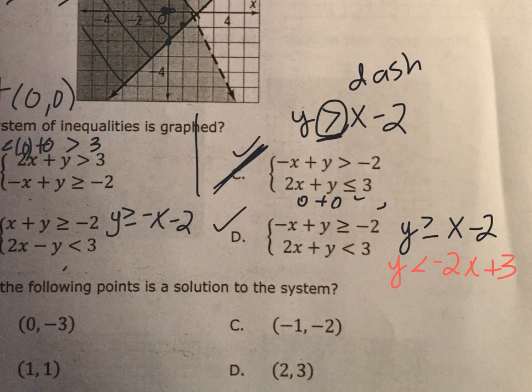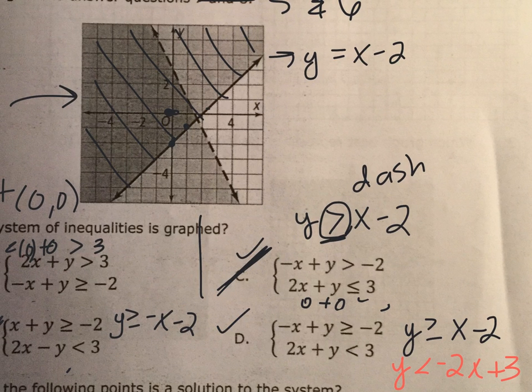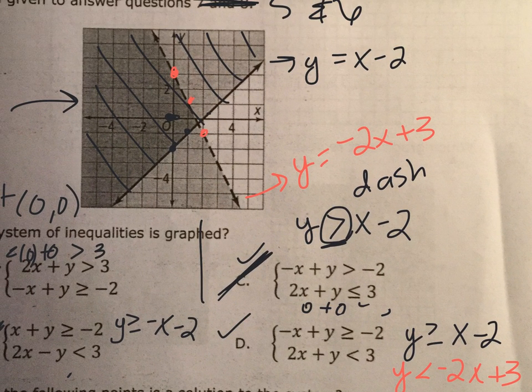So let's go back to the graph and see. There's your y-intercept of 3, and my slope is negative 2. So down 2 over 1, and these points do lie on this line, and it is dashed because it's not equal to. So the equation of the line is this, so that works. And it's supposed to be less than, which means it's going to be shaded below, which would be here. And then we have our double shaded or cross-hatched area. So our correct answer is D.